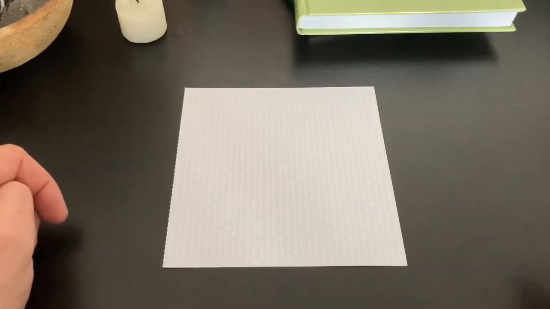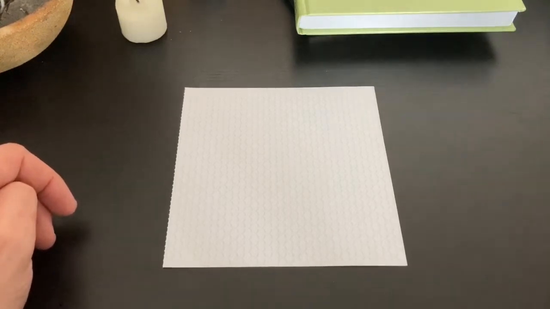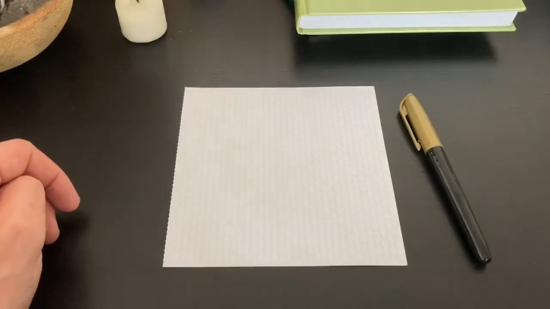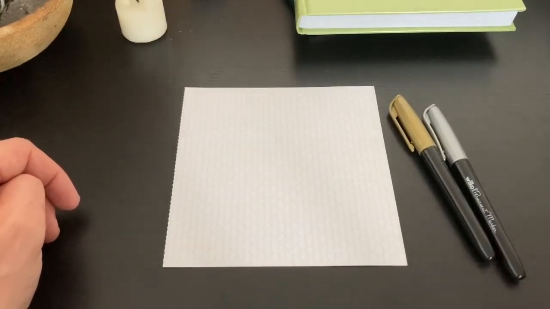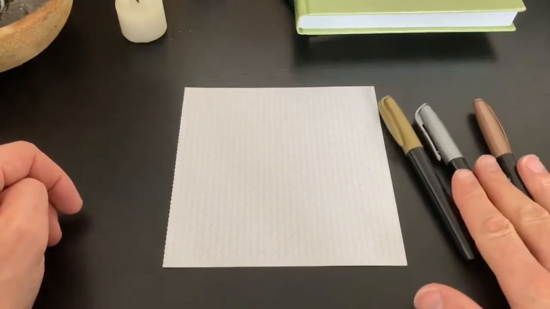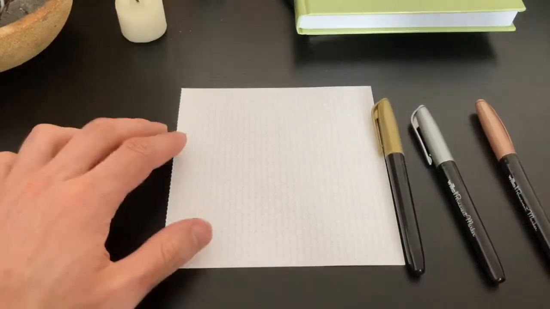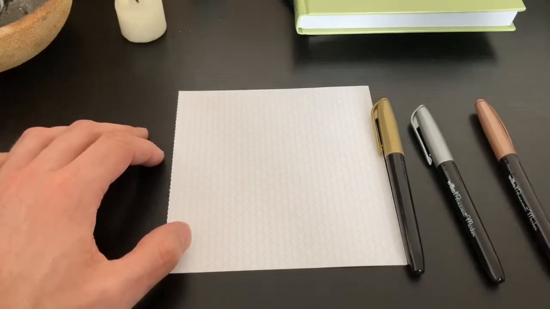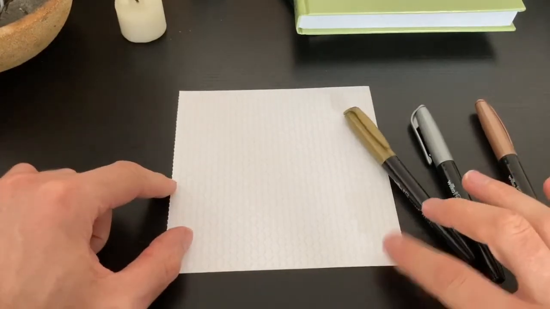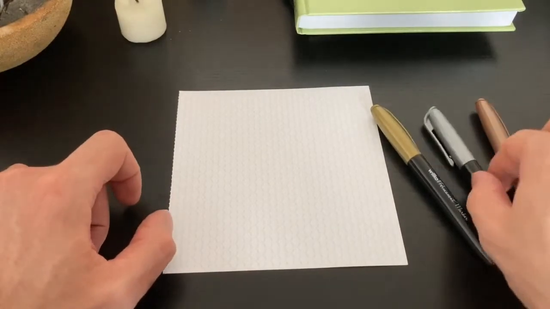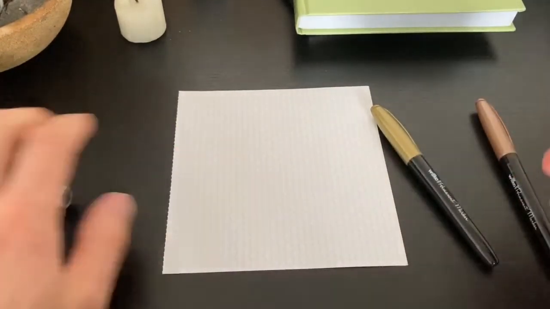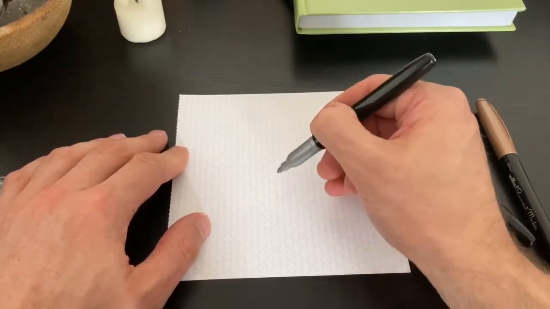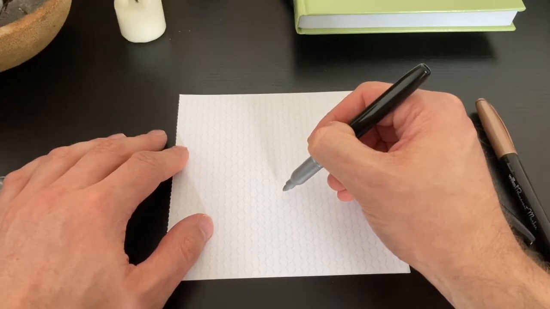Okay, because money is quite popular at the moment, I'm going to use money. Now for me, when I think of money, I think of gold, silver and bronze. So I'm going to use gold, silver and bronze pens. Thinking of bringing me money, that's what I want this sigil to do. So I've decided that my sigil is designed to bring me money. I'm going to take a silver pen and I'm going to start thinking about what I want this sigil to do.